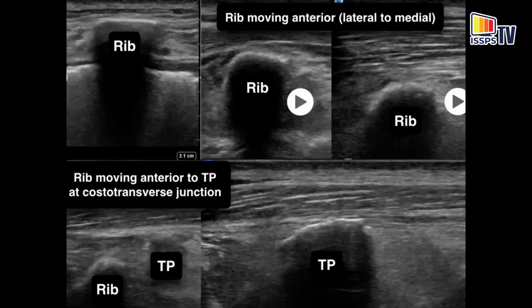Very easy for experienced sonographers to locate the transverse process by tracking from laterally to medial, going from the ribs, more medial, then locate the costotransverse junction, and then translate further medial to where the transverse process is imaged.